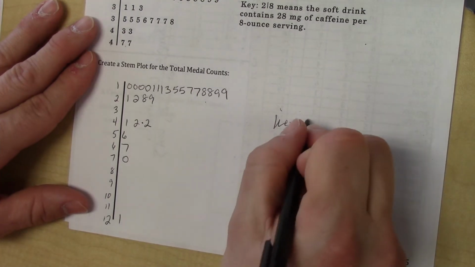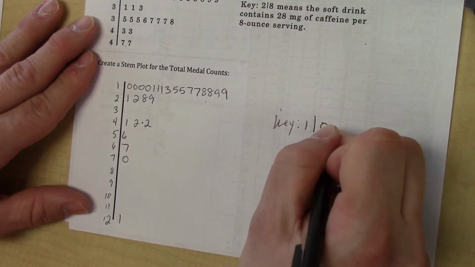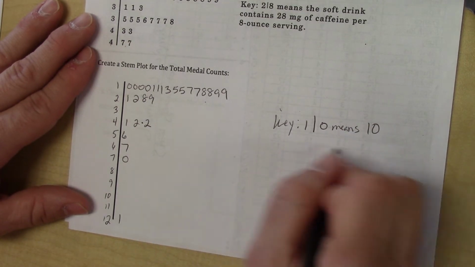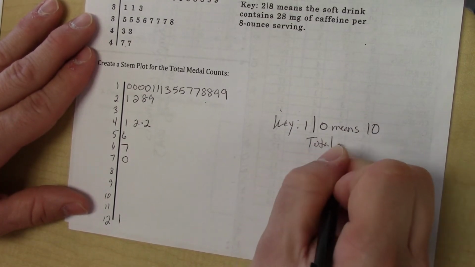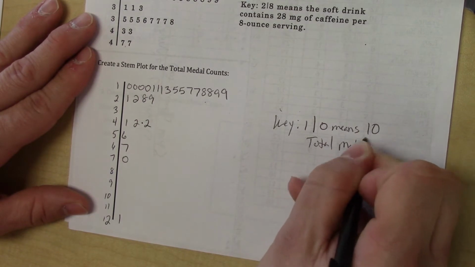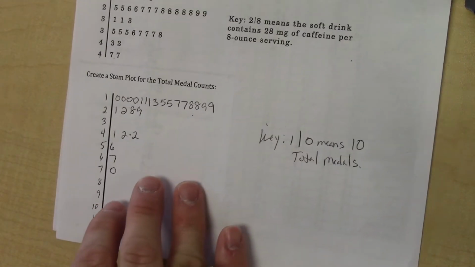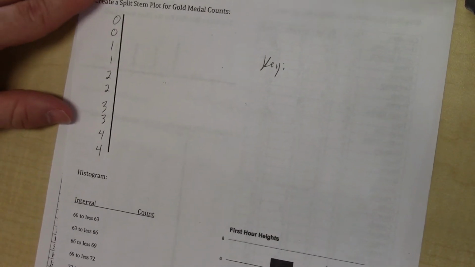And the key here is, and I'm just going to use 1|0 means 10. And specifically 10 total medals. Okay, we're flying through it. Let's keep going here. We're going to create, on the next page, a split stem plot for the gold medals.